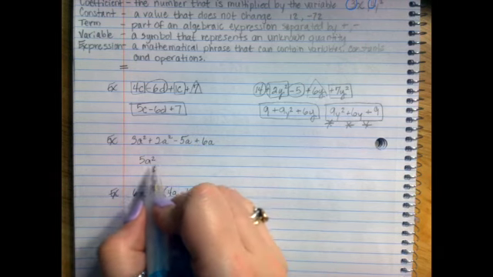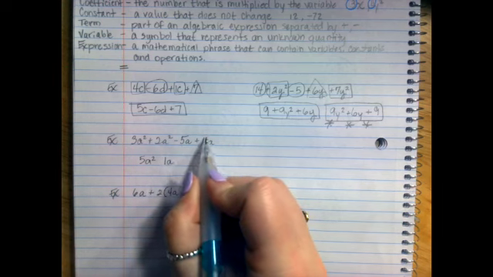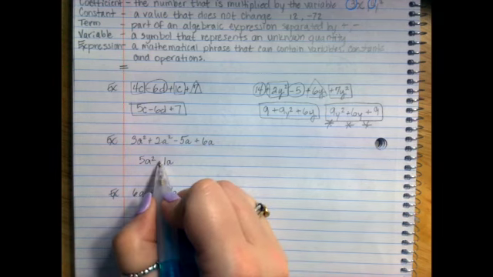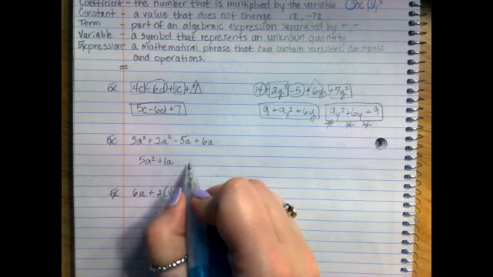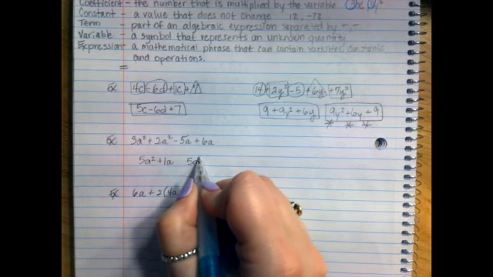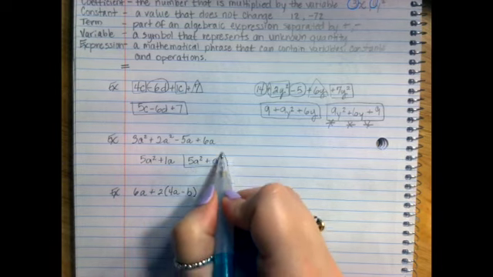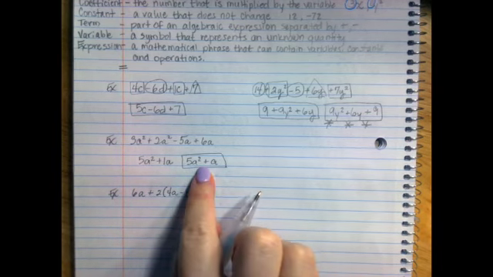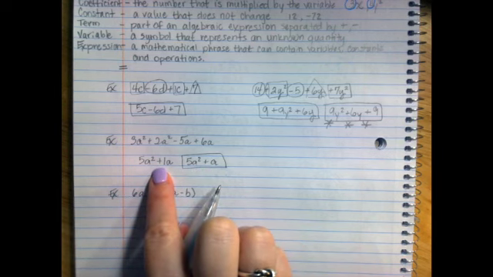Find the difference. So that's going to be 1a. And 6 has the larger absolute value, so it will be plus 1a. Now you can write it like this, or you can write it by simply saying 5a squared plus a. This is the preferred way, but it's okay to leave it like this with a 1.